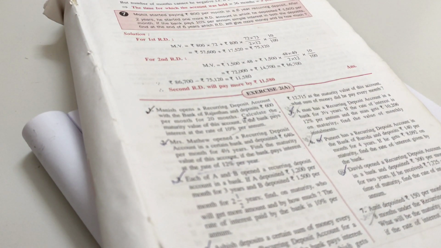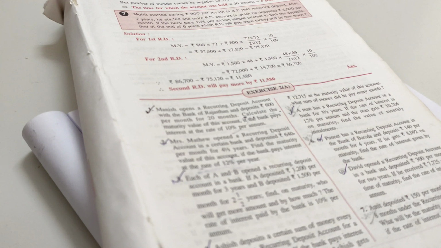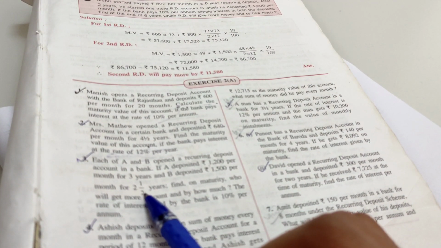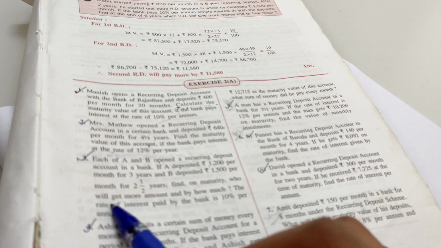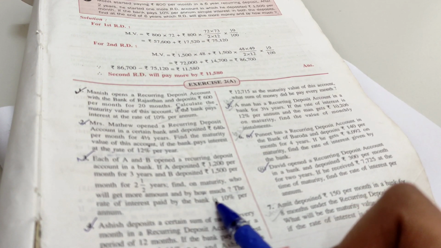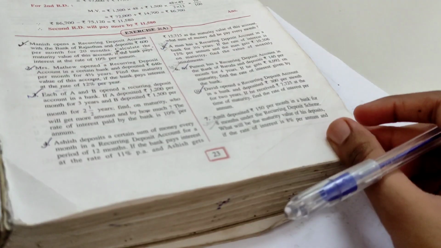Now moving to the third question. Each of A and B opened a recurring deposit account in a bank. If A deposited rupees 1,200 per month for 3 years and B deposited rupees 1,500 per month for 2.5 years, find on maturity who will get more amount and by how much. The rate of interest paid by the bank is 10% per annum.